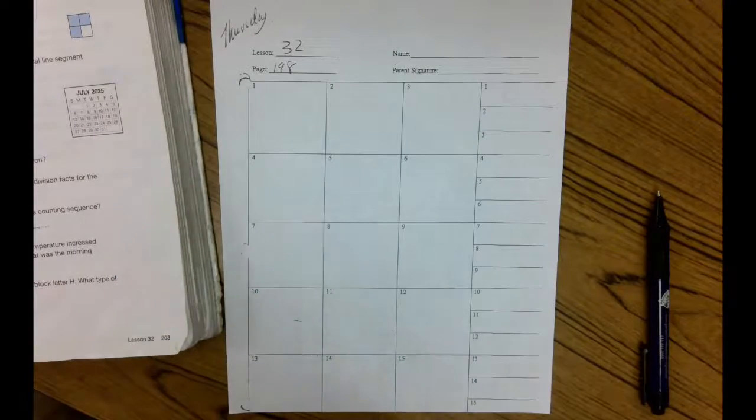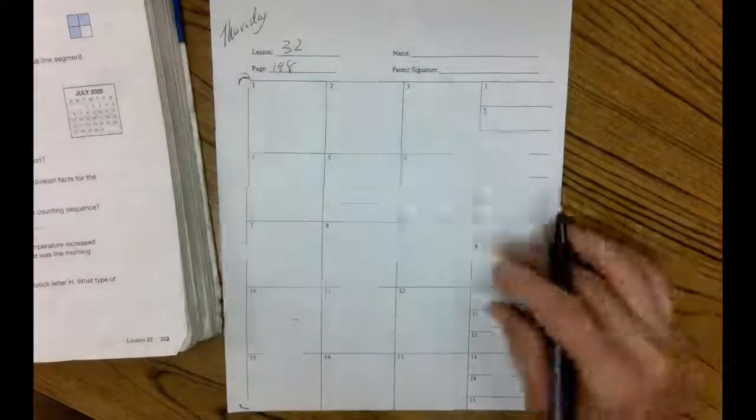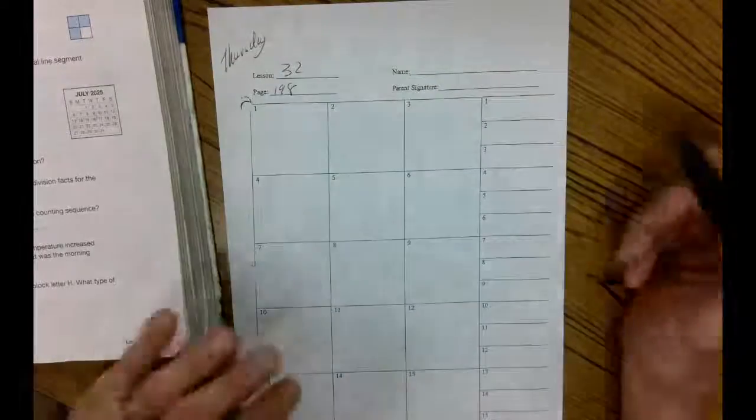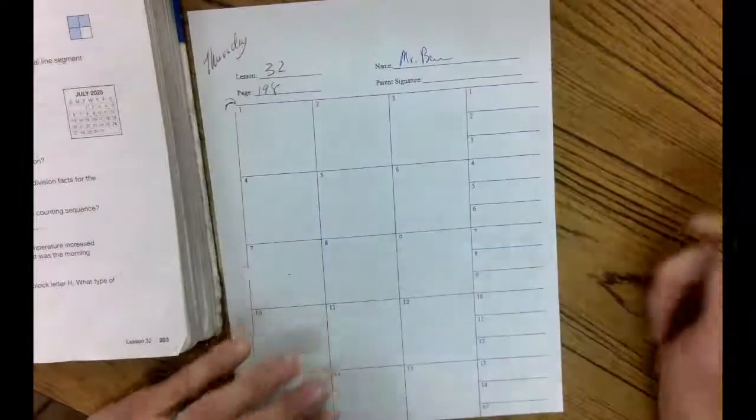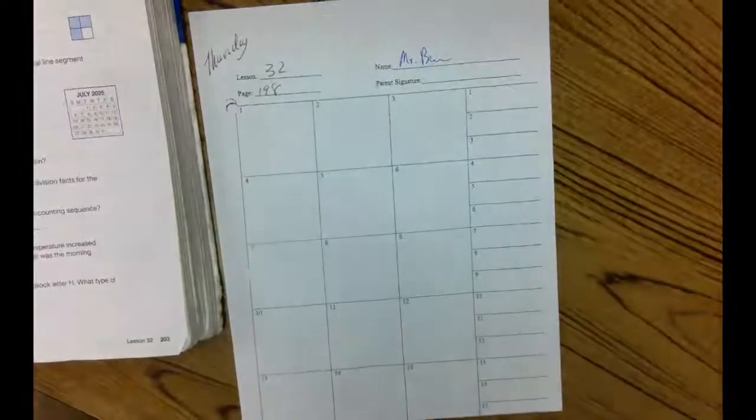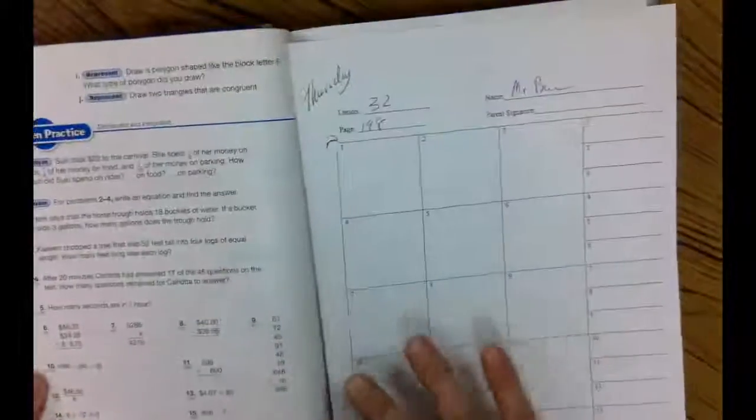All right, guys. Here we are, lesson 32. Last math lesson of the week and a little math test tomorrow. Make sure you have your name at the top of the paper. There's a few I'd like to help you with on this one, and then I'll be available on Zoom for any of the other ones that you would love for me to help you with. Number 1.